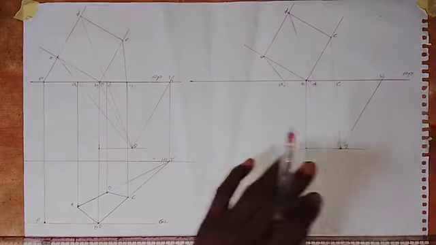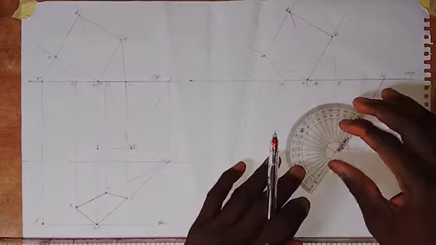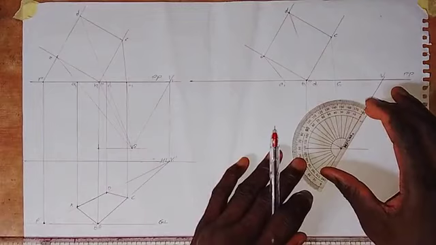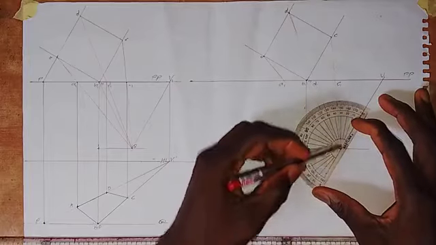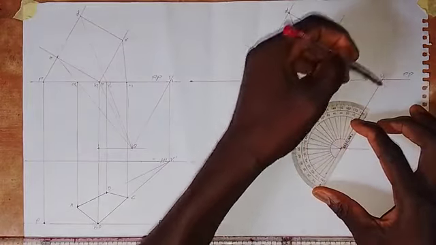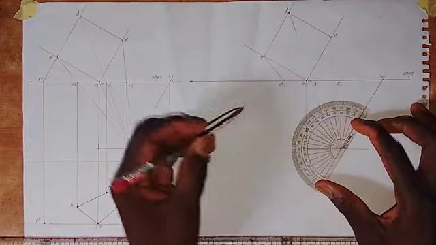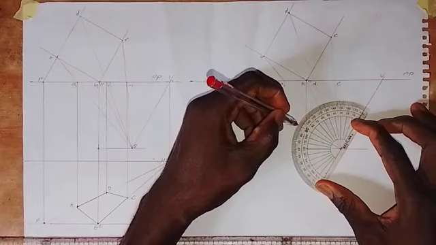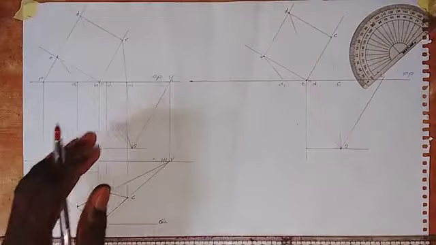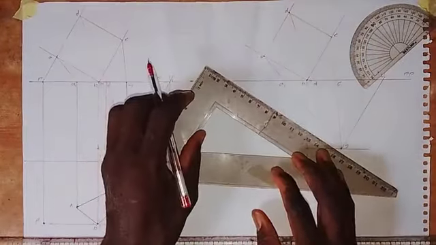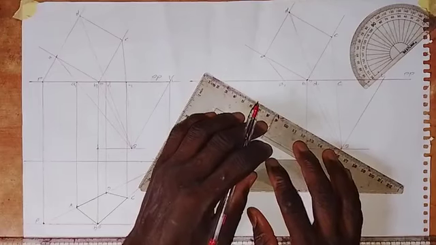Okay, let me change this protractor. I can't see it clearly, so let me make use of this one. I think this is a bit better. So setting like this, making sure that this line is along this line SV1, and the center point is at this point S here. So I'm going to mark this on 90. Then from this point S here, I'm going to draw a line through this point to touch the picture plane on this side.